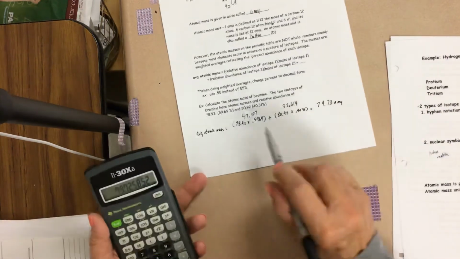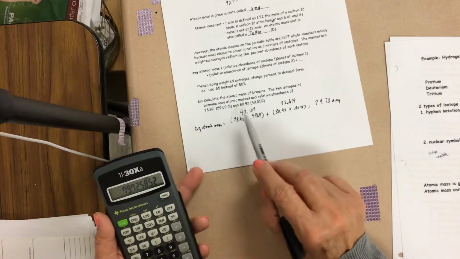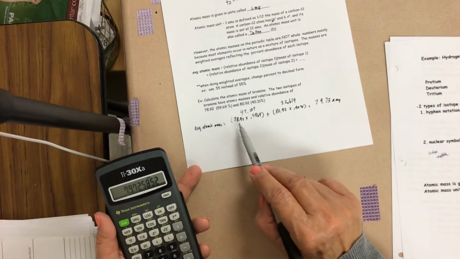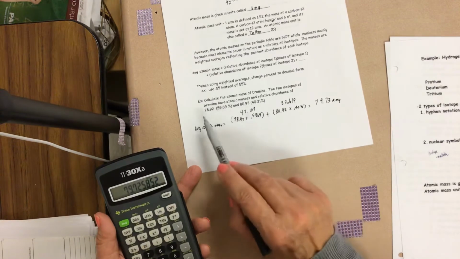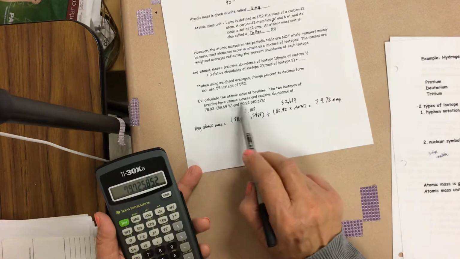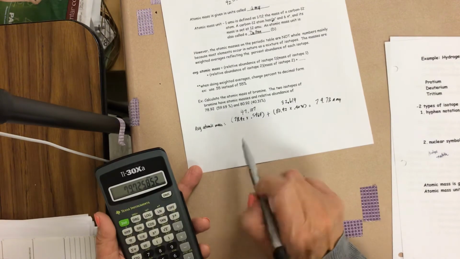An easy way to tell if you're working this correctly is your masses should fall between the lower mass and the higher mass.